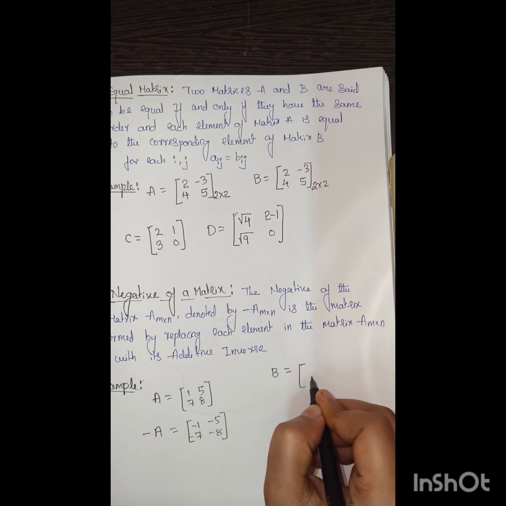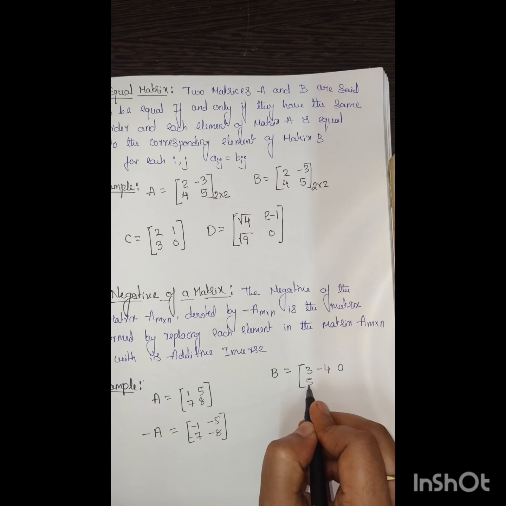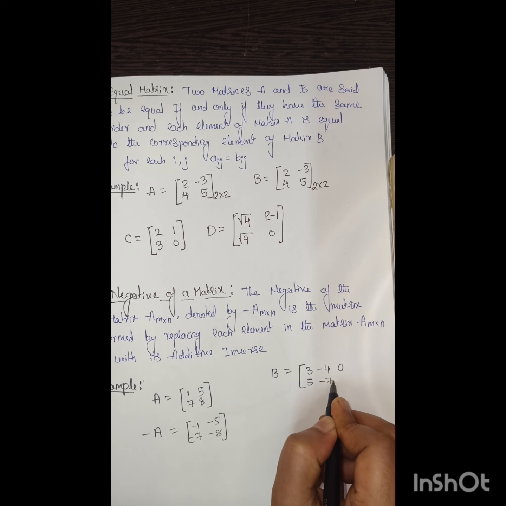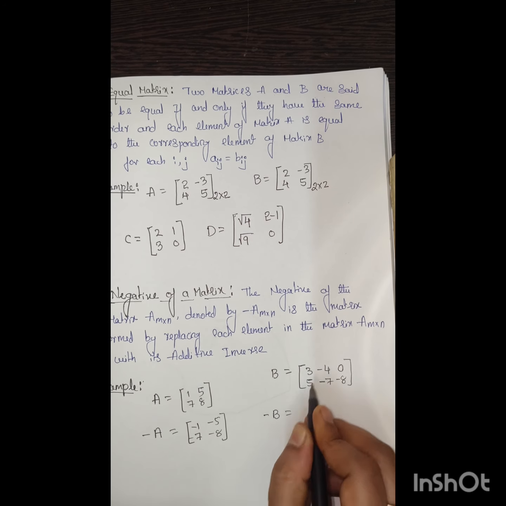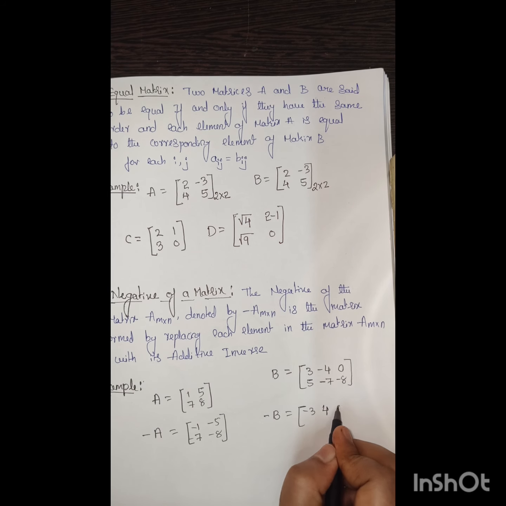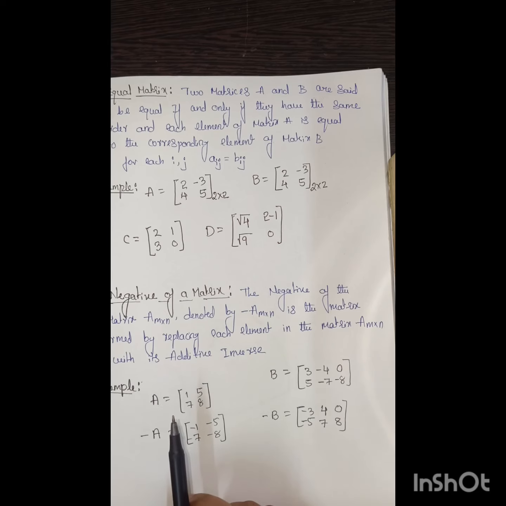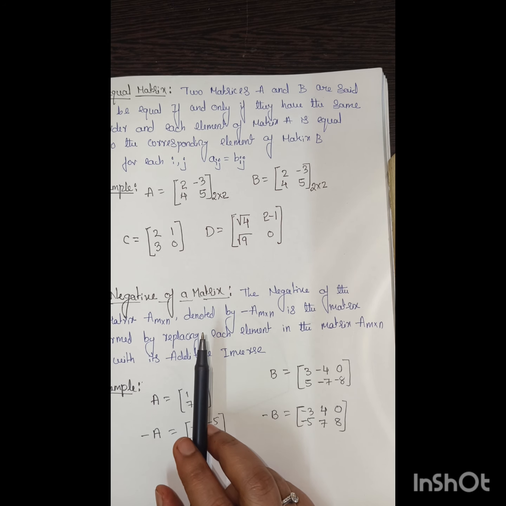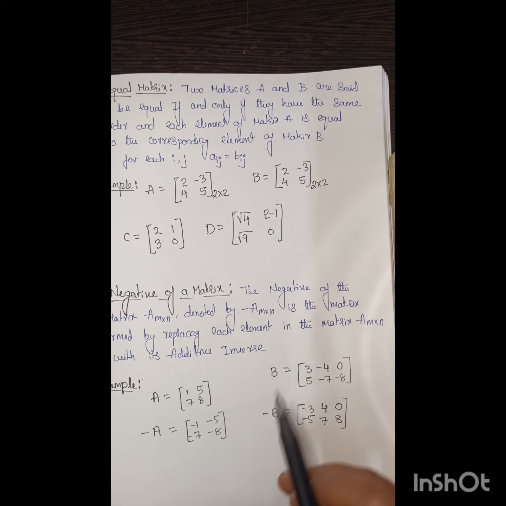B equals 3, minus 4, 5, 0, 5, minus 7 and minus 8. Now see here, minus B: 3 changes to minus 3, minus 4 changes to plus 4, 0 doesn't have any sign, so you should keep it as it is. Minus 5, minus 7 changes to plus 7, and minus 8 changes to plus 8. This is all about the negative matrix. This is all about types of matrices.